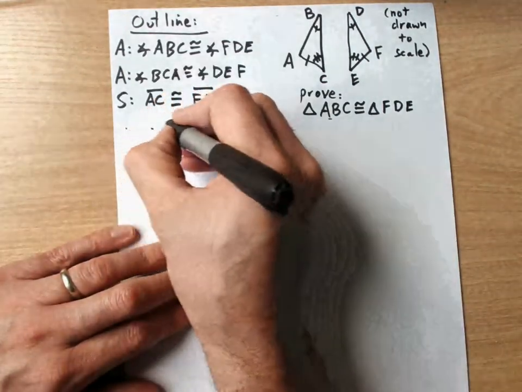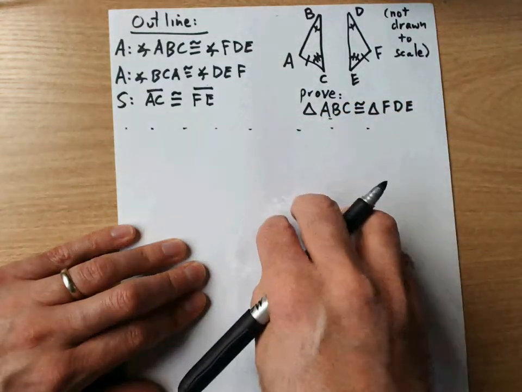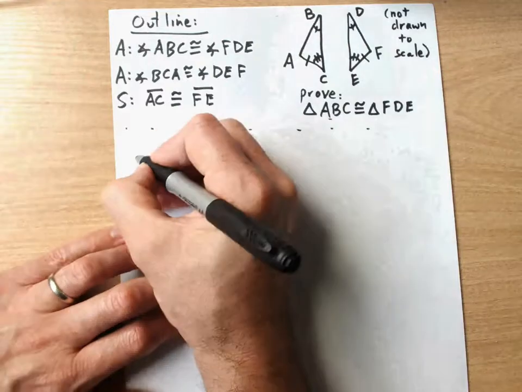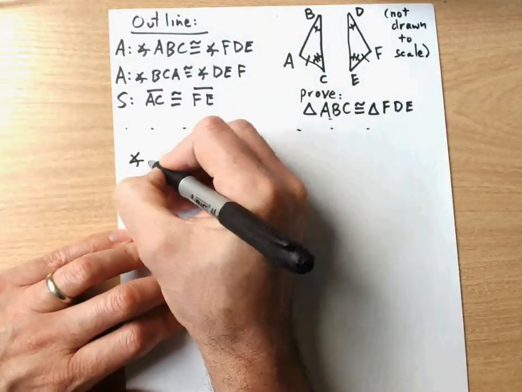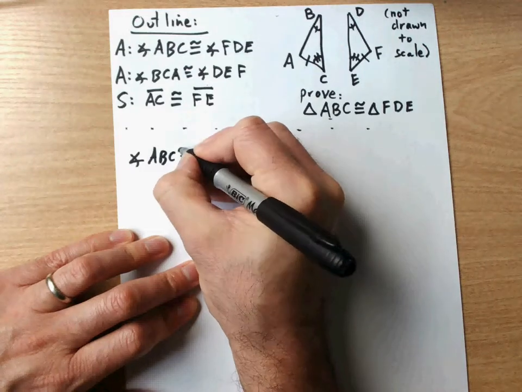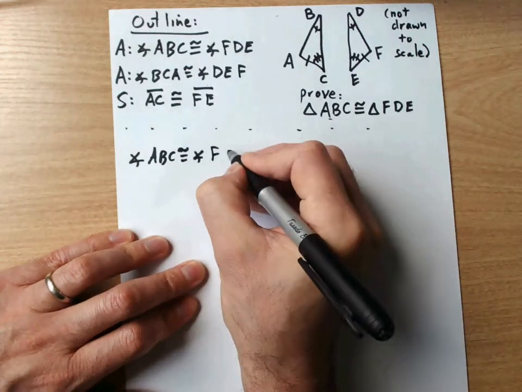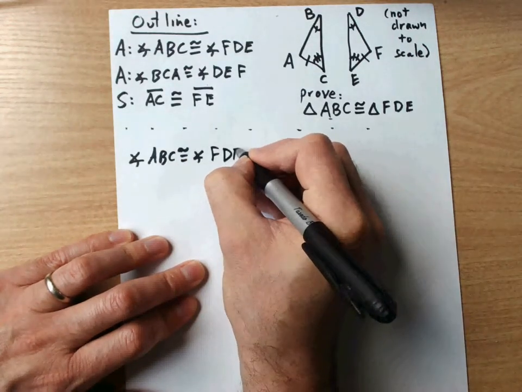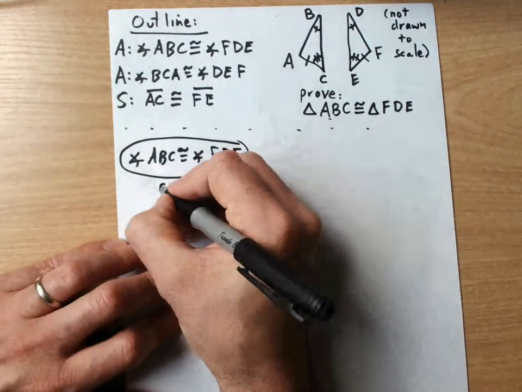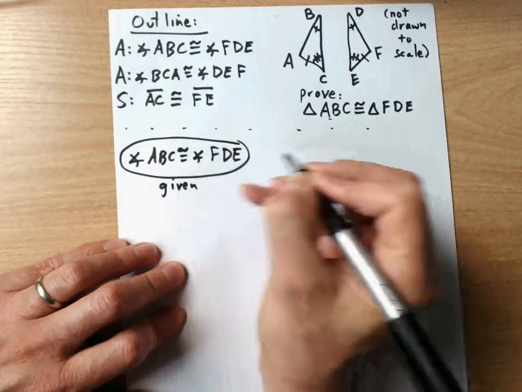Alright? So now we're going to write the formal proof right here. Okay? So, we have angle ABC is congruent, that's a congruent symbol, angle FDE. How do we know that? It was given.